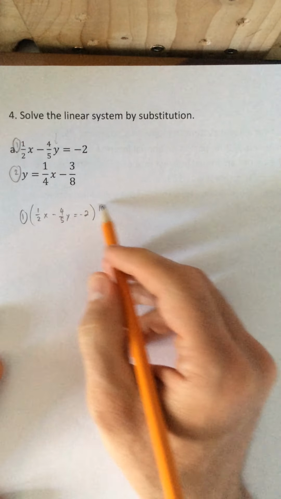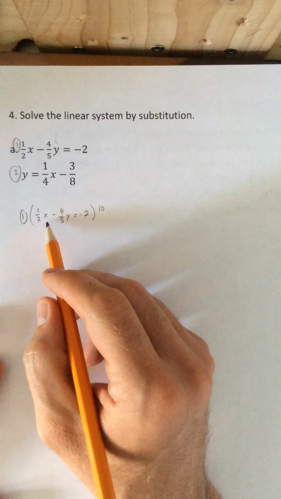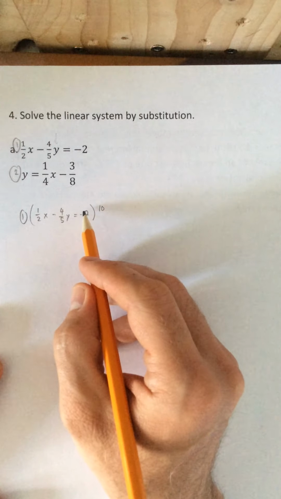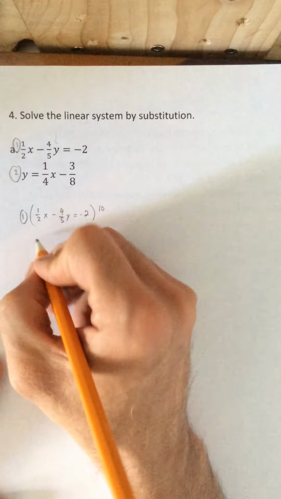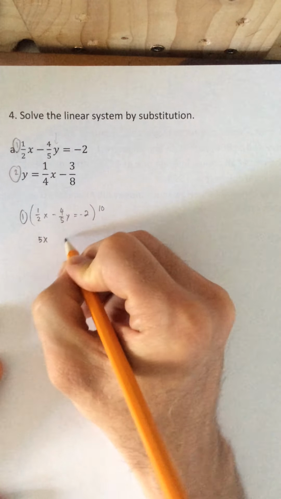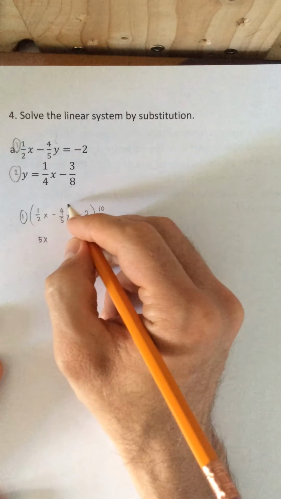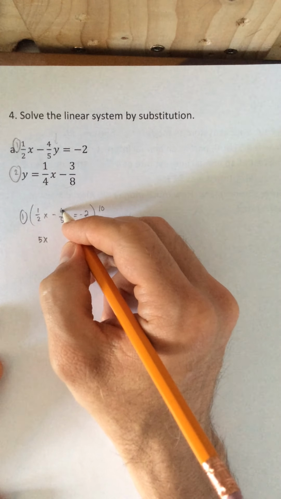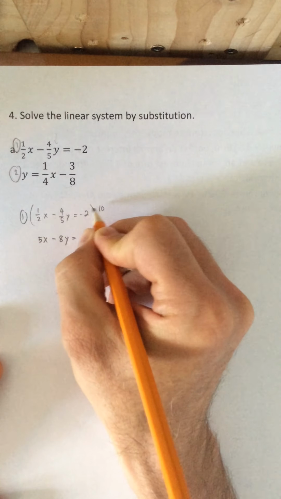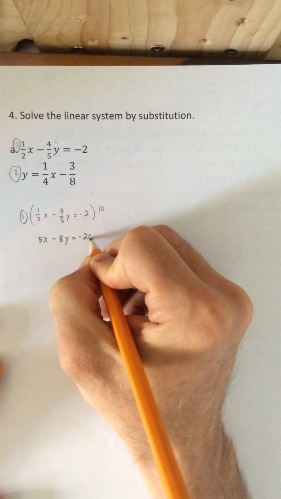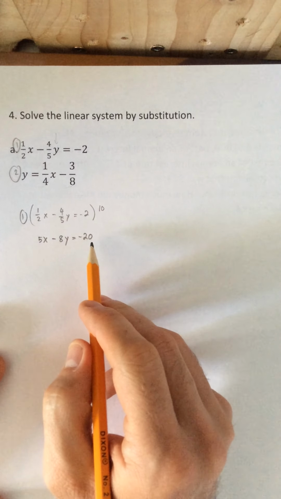Since I'm multiplying everything by 10, the equation is going to look different, but it will stay the same equation because I'm doing this to every part of the equation. So if I multiply 10 by a half, that leaves me with 5x. And if I multiply 10 by negative 4/5, that's 10 times negative 4, which is negative 40, divided by 5, is negative 8y. And then 10 multiplied by 2 is 20. So now this equation has no fractions in it.